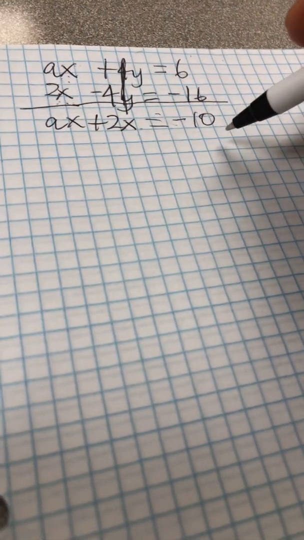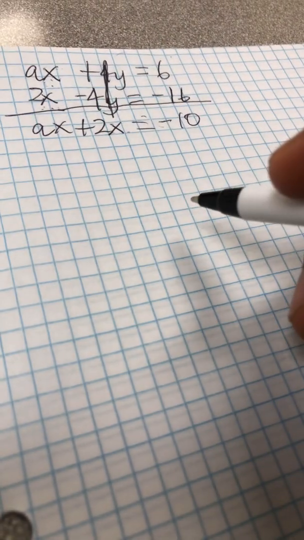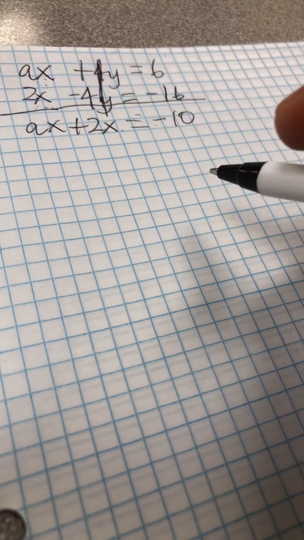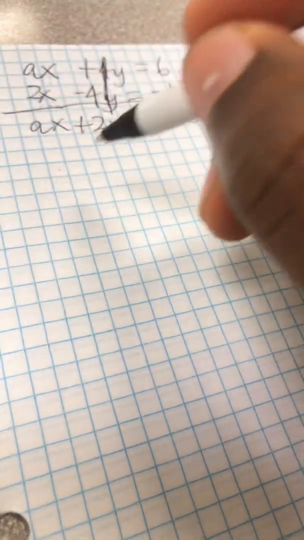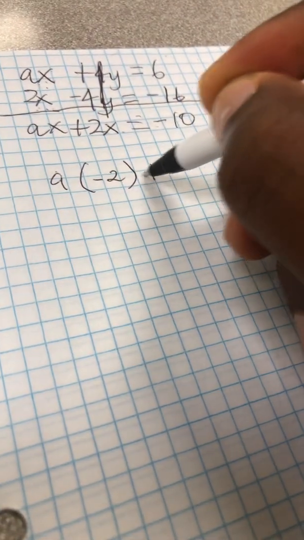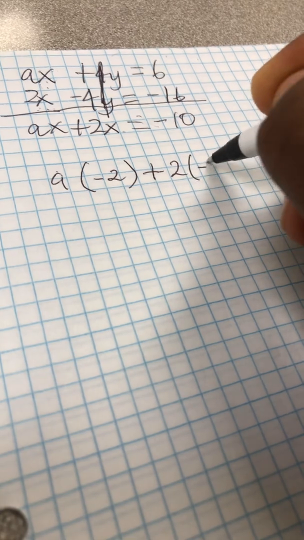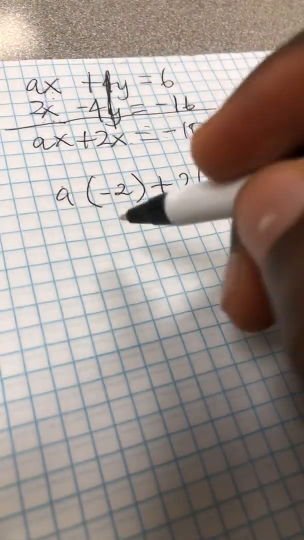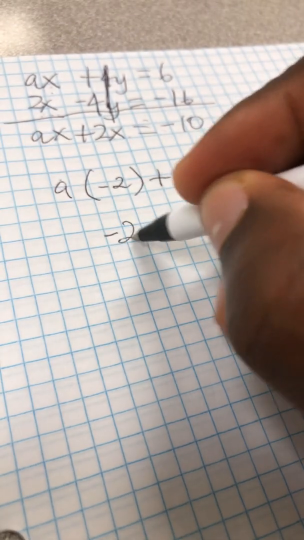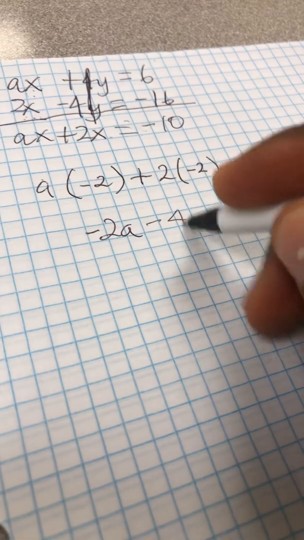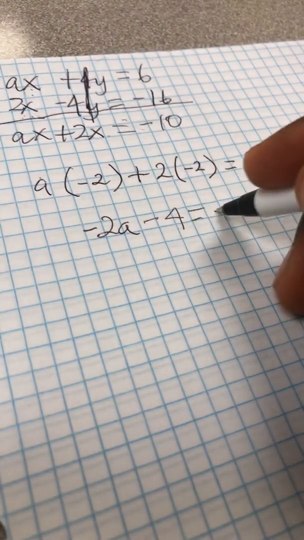All right. Now, they told us that the value for x was negative 2. So I'm going to rewrite this with the value for x, which is negative 2. So a times negative 2 plus 2 times negative 2 equals negative 10. A times negative 2 would be negative 2a. 2 times negative 2 would be negative 4, equals negative 10.